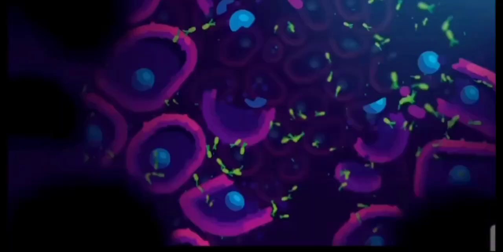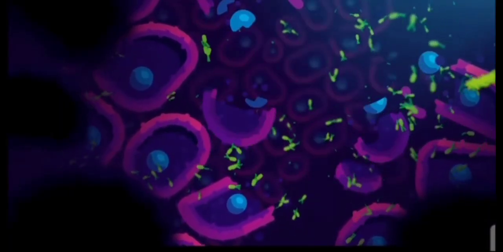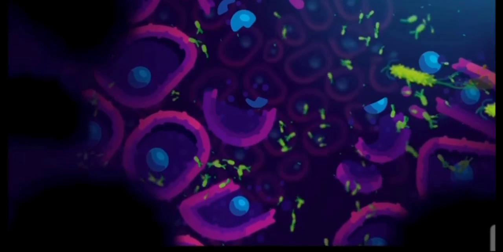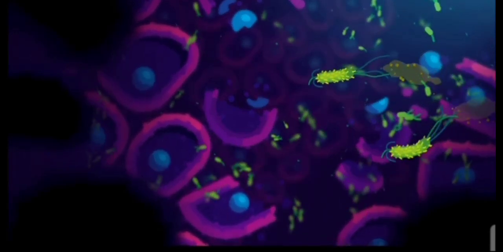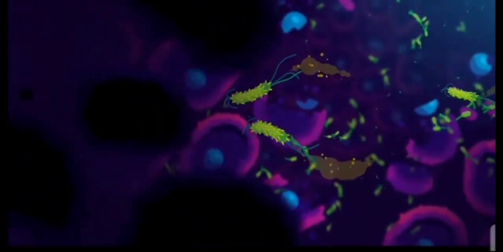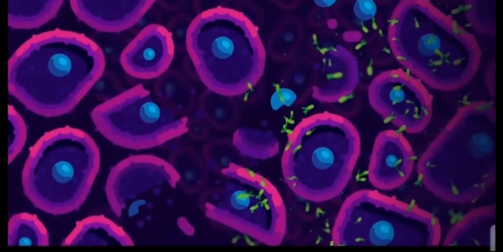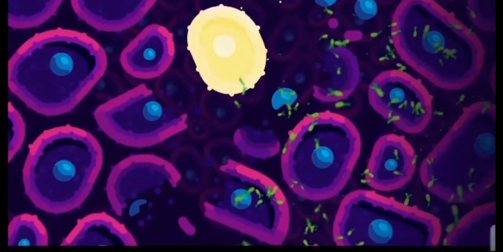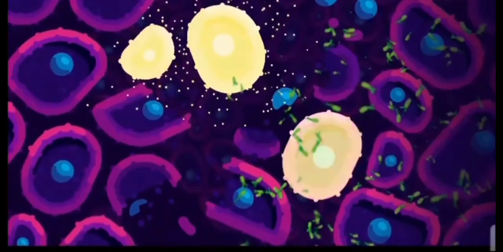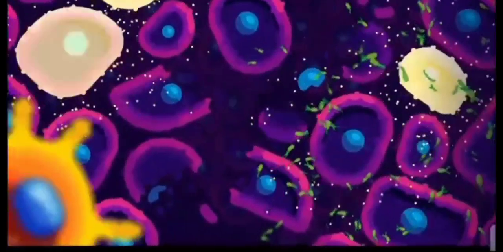The innate immune system is the body's first line of defense and provides rapid, non-specific protection through physical barriers like the skin, mucous membranes, and stomach acid, as well as immune cells such as macrophages, neutrophils, and natural killer cells that quickly recognize and destroy invaders. When an infection occurs, the innate system triggers inflammation, which is the body's way of sending immune cells to the site of infection to isolate and fight off the harmful agent.